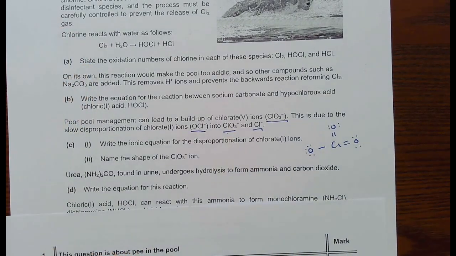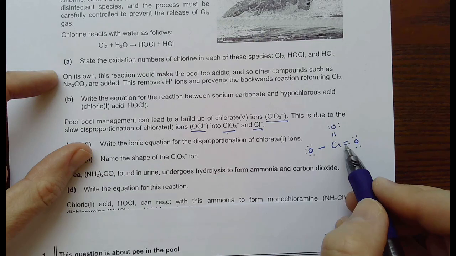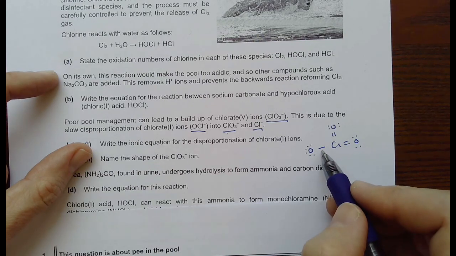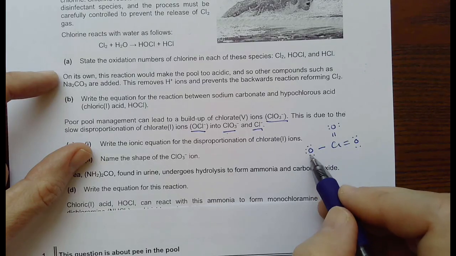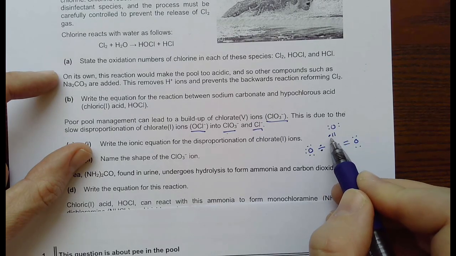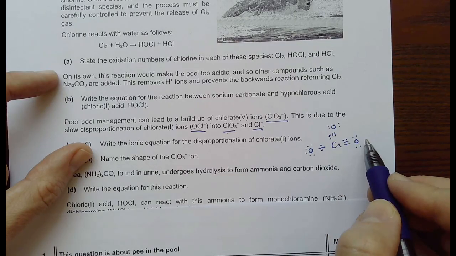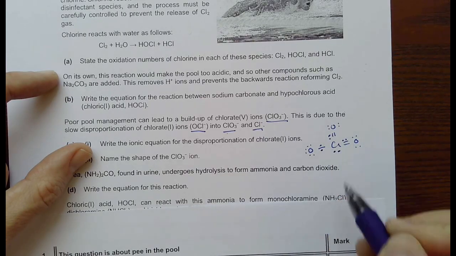There we go. And then chlorine has used, well, it's used 2 electrons, 1 each in these bonds, 2 electrons, 1 each in these bonds, and it's used both electrons in these bonds because this oxygen has got 1, 2, 3, 4, 5, 6. Those are the 6 original electrons for oxygen. So that's 1 from chlorine, 2 from chlorine, 3 from chlorine, 4 from chlorine, 5 from chlorine, 6 from chlorine. So I've got 1 extra from chlorine and the negative charge, so I'm going to have a lone pair.